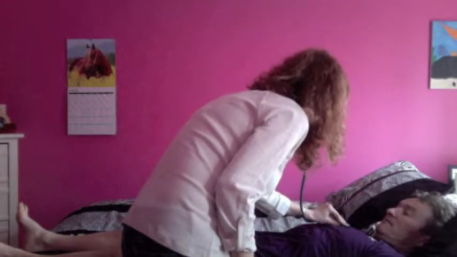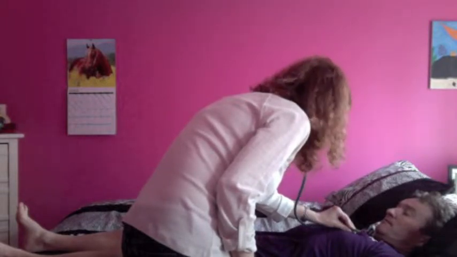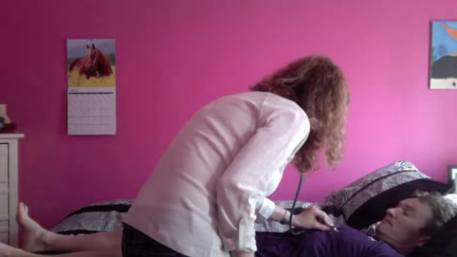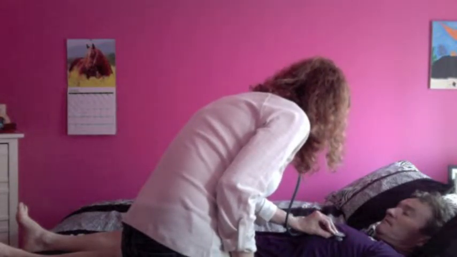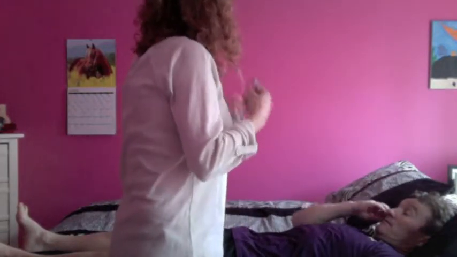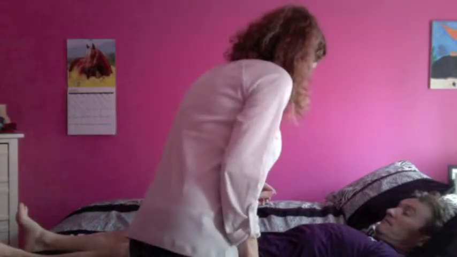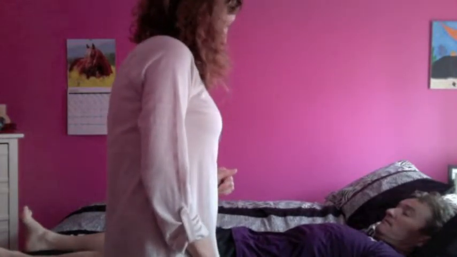And then we'll use the bell of the stethoscope, again listening for rhythm. Rhythm's regular. There are no extra heart sounds, no S3, S4. Aortic, pulmonic, tricuspid, and mitral. Very good. Okay, and then we've listened there. Now, there were actually no murmurs present either. And we're going to go down to the abdomen.